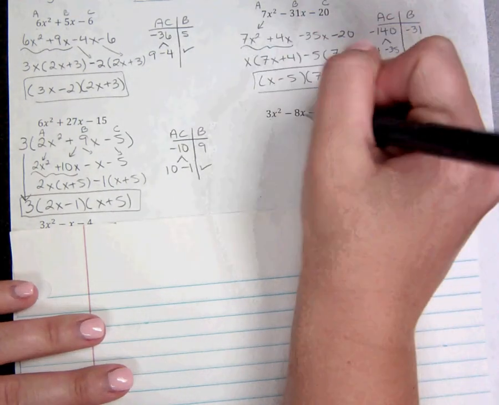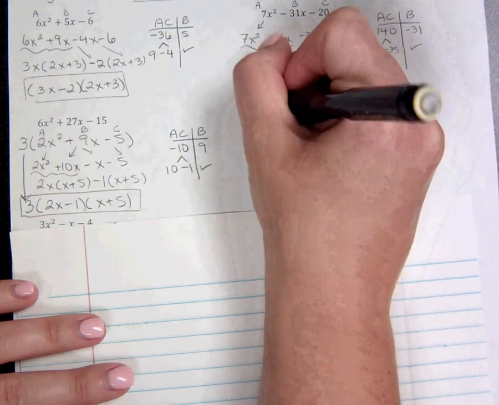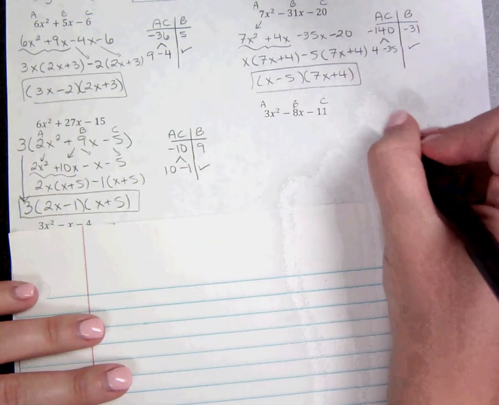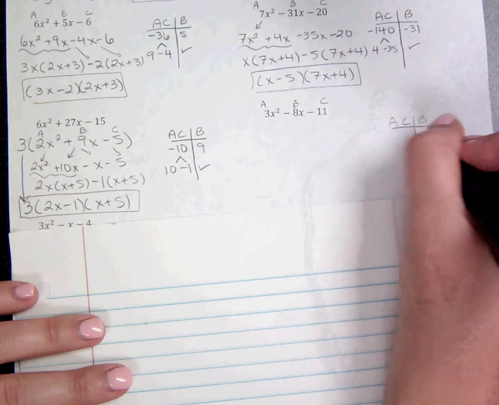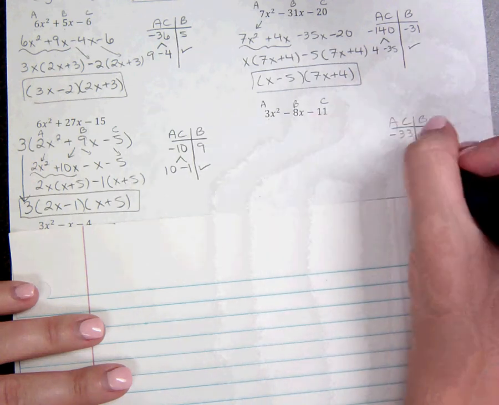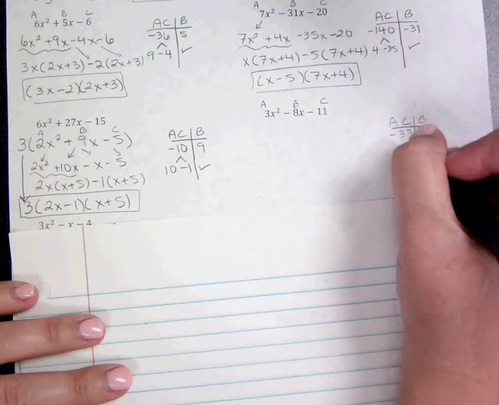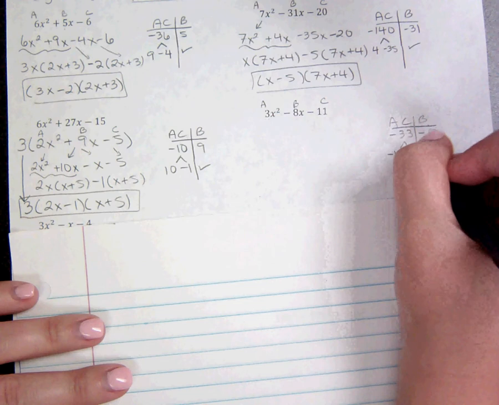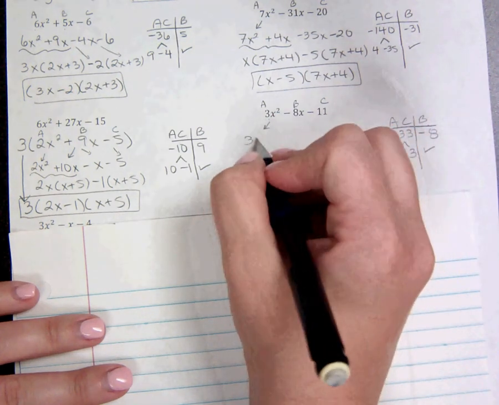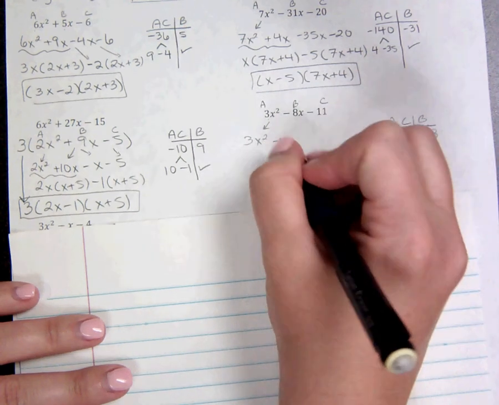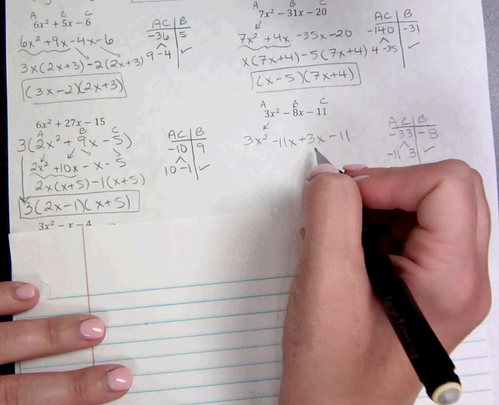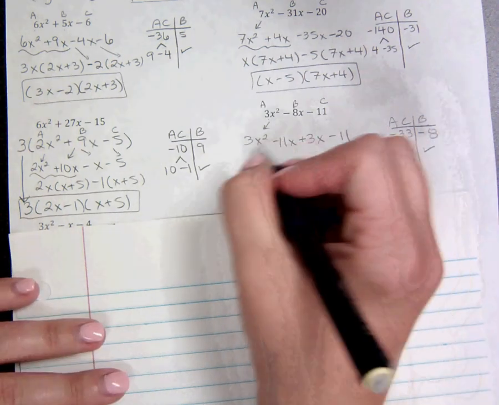Alright, let's keep going. 3, 8, and 11. I do not see a GCF. So we have A, B, and C. Set up our chart. 3 times negative 11 is 33. I'm trying to get to negative 8. That would be negative 11 and 3. So we have 3x squared minus 11x plus 3x minus 11. You can switch those around, it's not going to hurt anything.